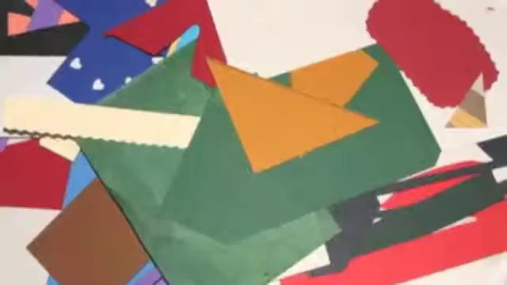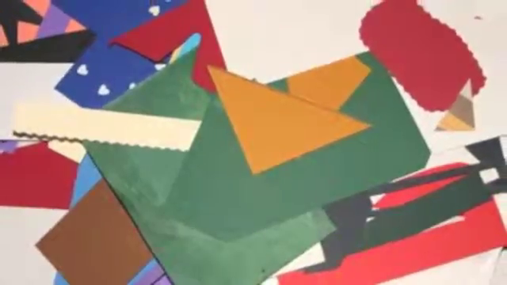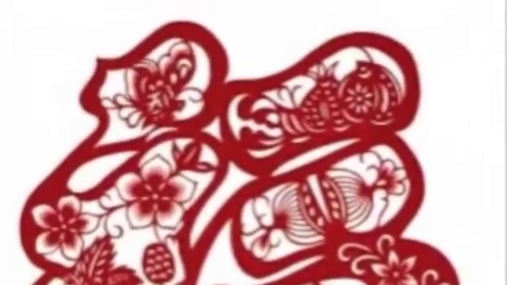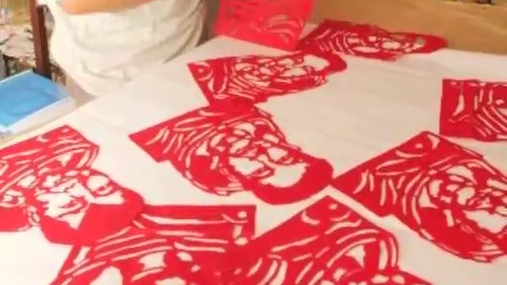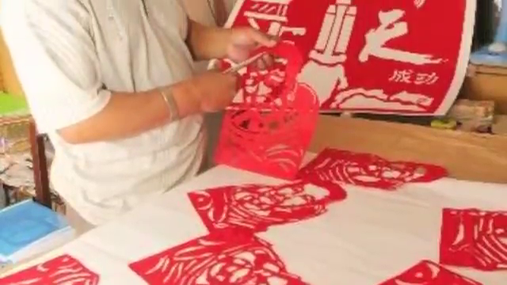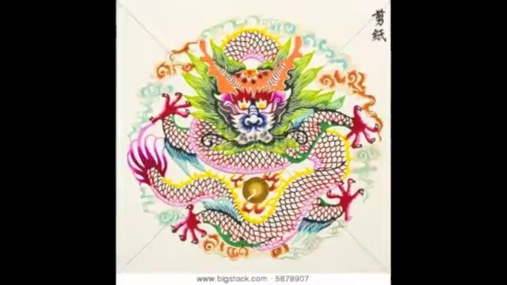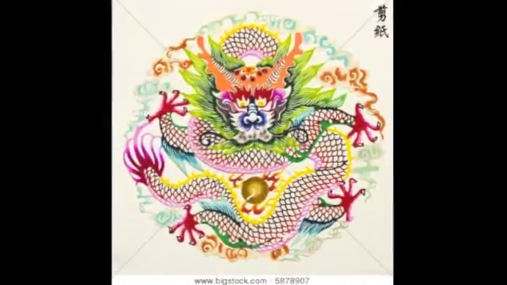There are 3 main types of paper cutting: yang, yin, and color. Yang is the kind you usually see. You cut the design out. It's a brighter design, so that's why it's the yang. The yang represents the male, while the yin is the female. The yin is darker. Yin paper cutting is where you cut the pieces out to make the design. Color paper cutting is exactly what it sounds like. It uses lots of colors.